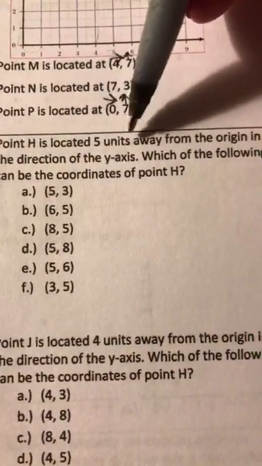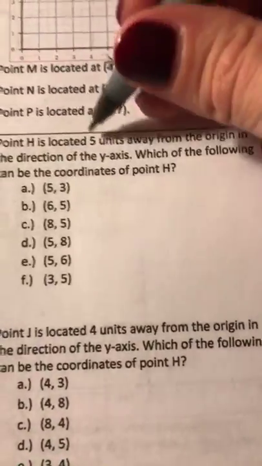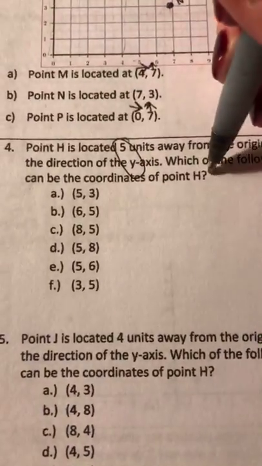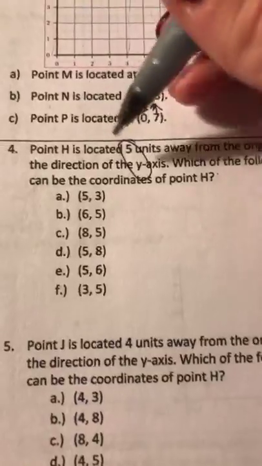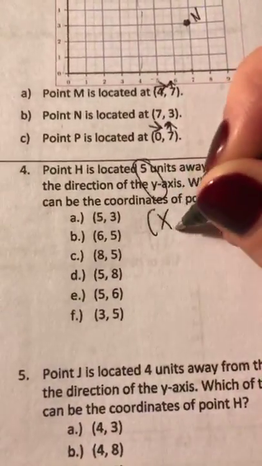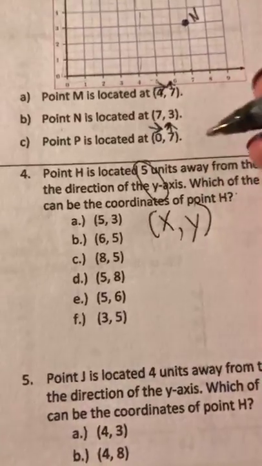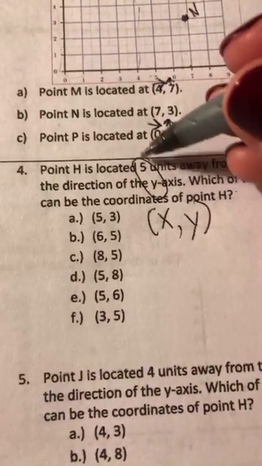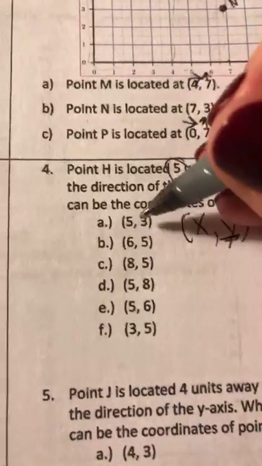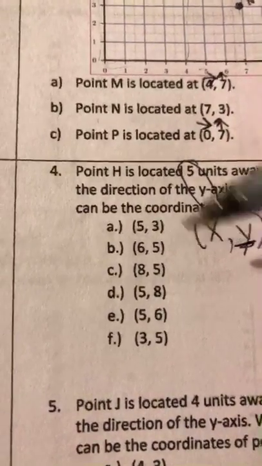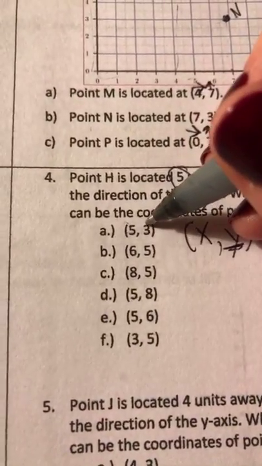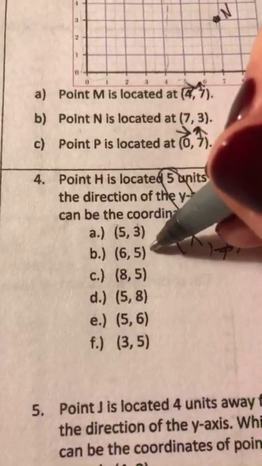It says point H is located 5 units away from the origin in the direction of the y-axis. Which of the following can be the coordinates of H? So we don't know anything about the X, so all I really need to pay attention to is the Y. So again, alphabetically, X comes first and then Y. So when I'm talking about the y-axis, I need to have the value of 5 in the Y position, meaning my second number. So does A work? No, it does not work because the 5 is in my X and I need the 5 to be in my Y. Does B work?